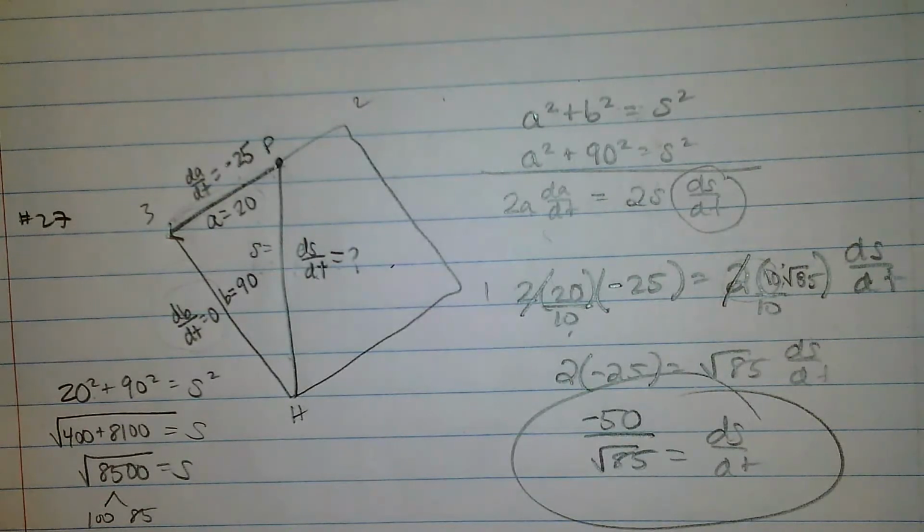So tomorrow, I think it's just working on a review packet and no video, I think. And then next week, back to derivatives and what derivatives tell us about features of functions when we're looking at images of functions.